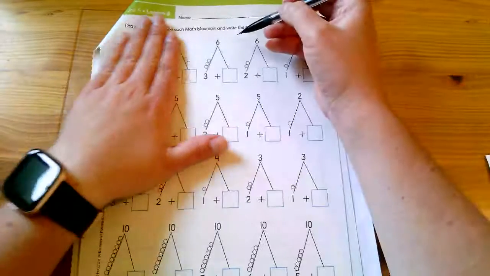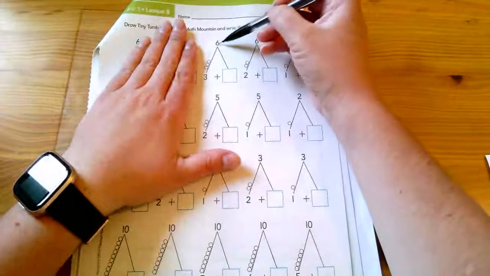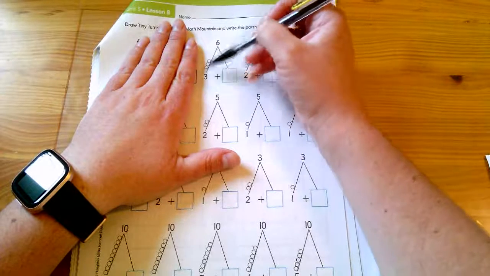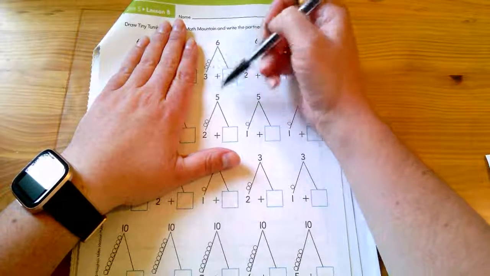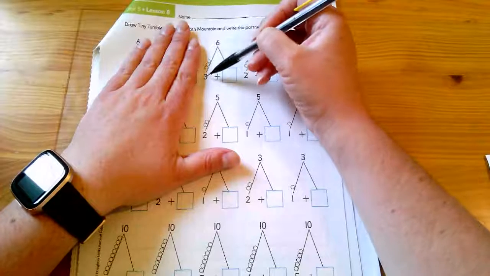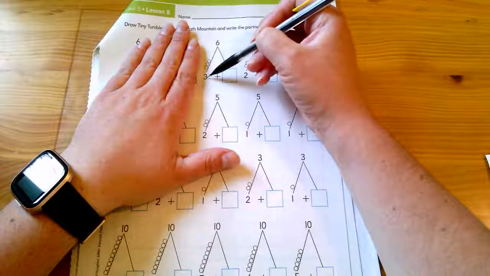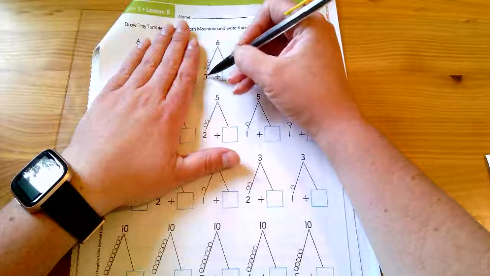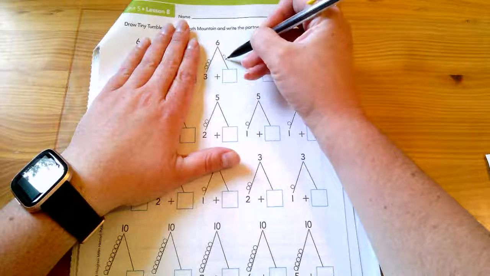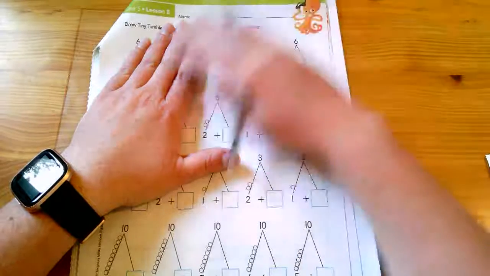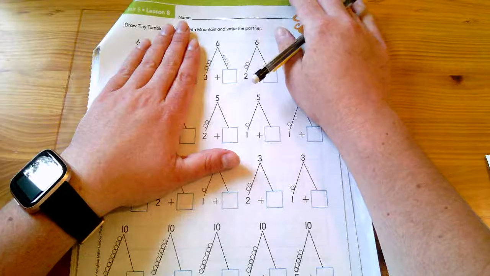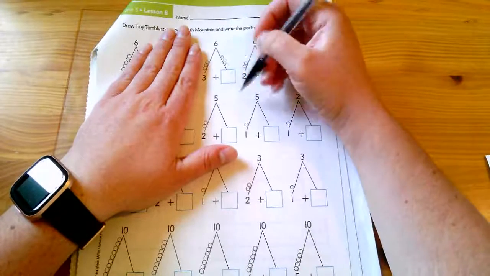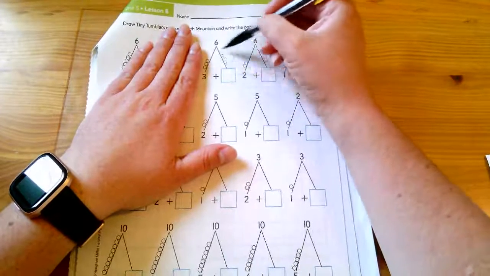Let's try another one. 6 tiny tumblers live on this mountain, but some of them are missing. There are only 3 on this side. Let's find out how many are missing. We're going to start by counting on from the number 3. So say 3, 4, 5, 6, stop. Once we get to our total, we have to stop. No more tiny tumblers can live on this mountain. How many tiny tumblers were missing?